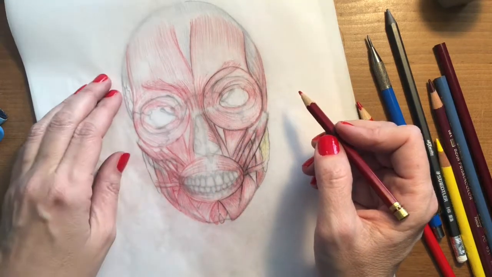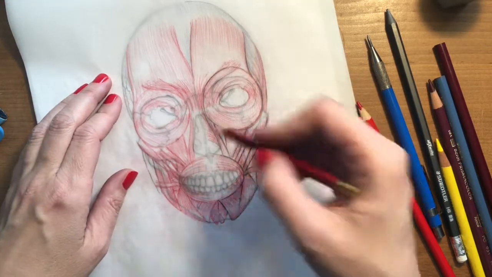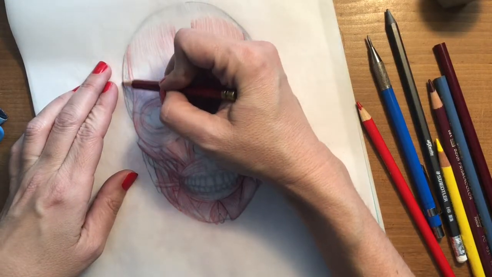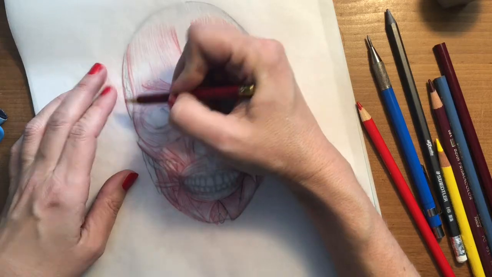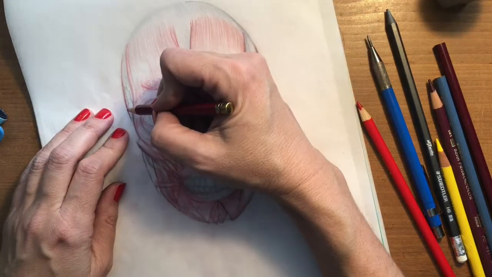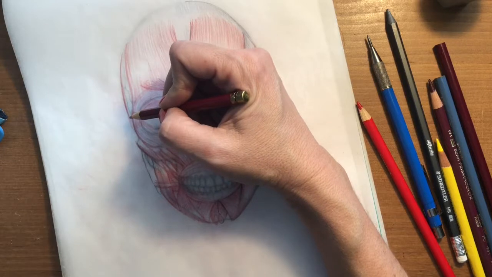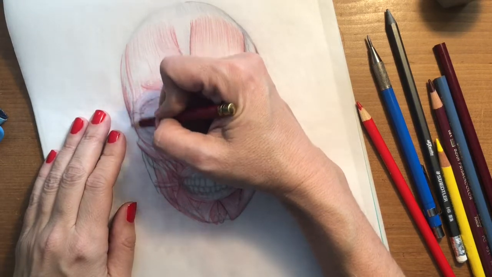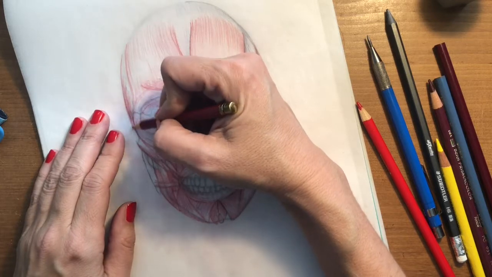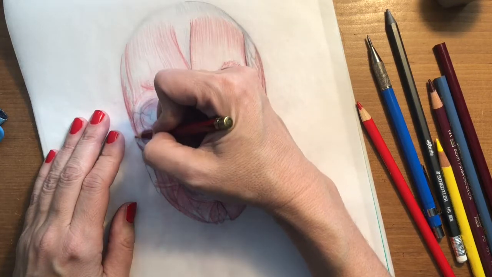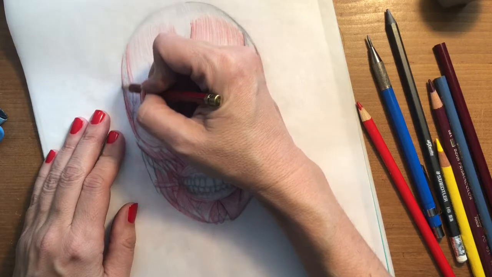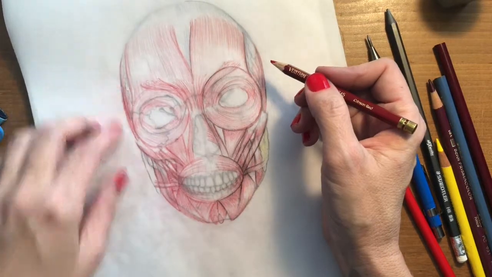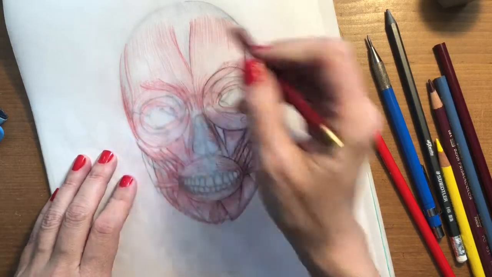And the last kind of muscle we can see on the anterior view here is the temporalis. And it's the muscle that is in front of your ear and covers your temple. And it has a kind of tendinous attachment too, so I'm going to leave some white at the end there for that.